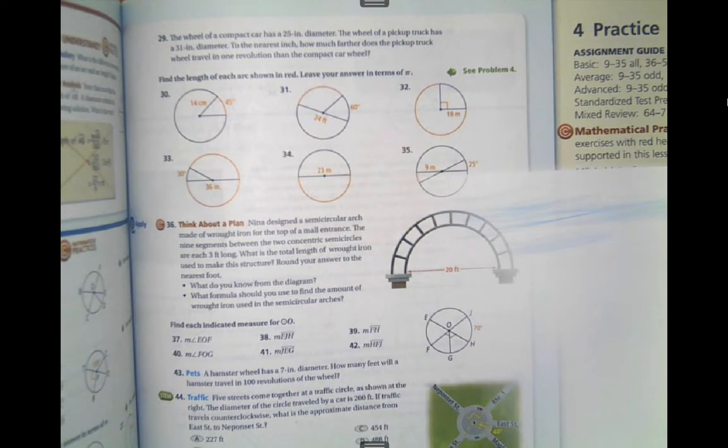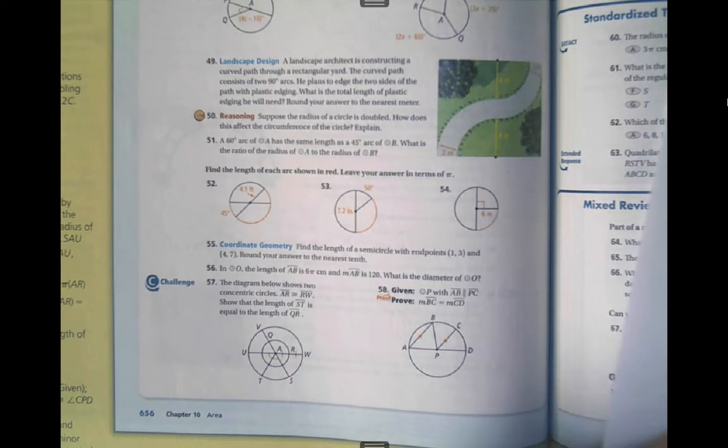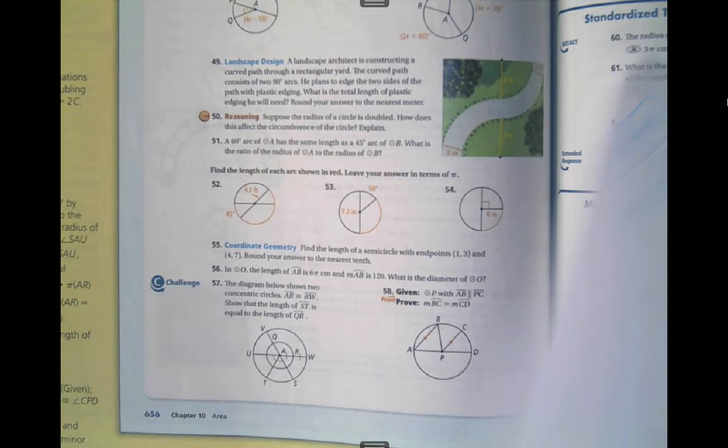All right, we're going to look at 55. So 55 says use coordinate geometry to find the length of a semicircle with endpoints of (1, 3) and (4, 7).